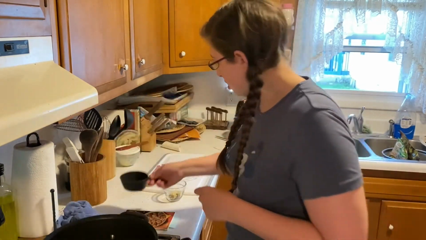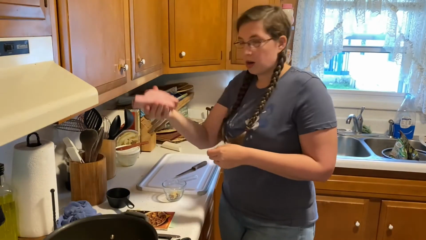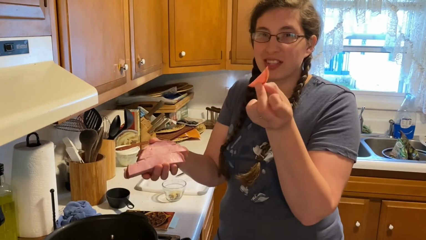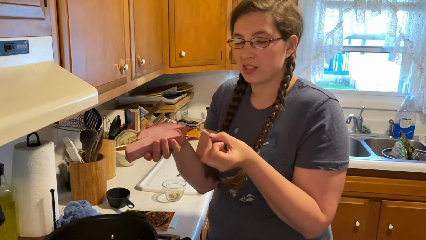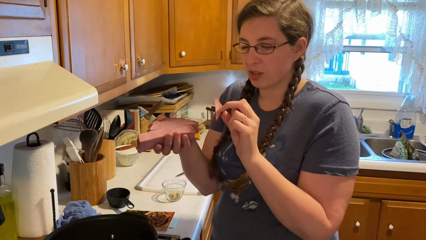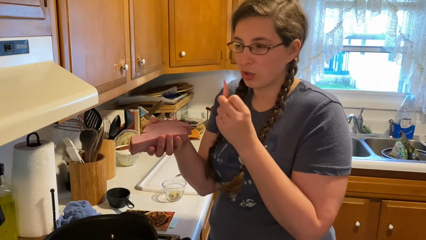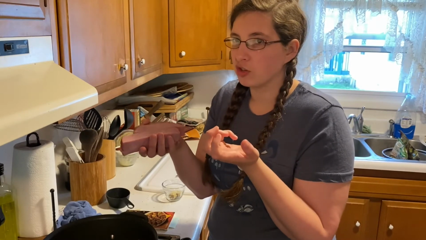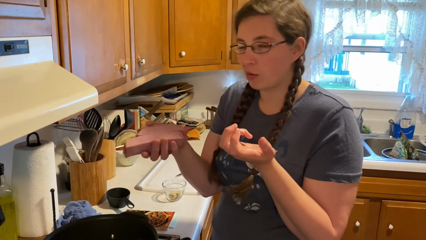Sprinkle all of that in. I have all of my ham chunks, which are not actually chunks. I didn't realize the ham that I bought was pre-sliced, so they're strips, but they're nowhere near as thick as I wanted them, which is really sad. So we're getting thinner chunks of ham. Not gonna lie, I'm not that happy about it.